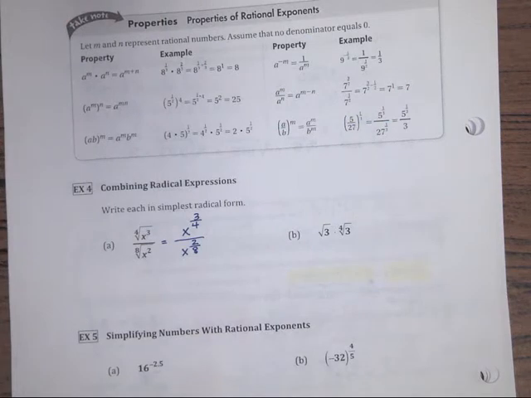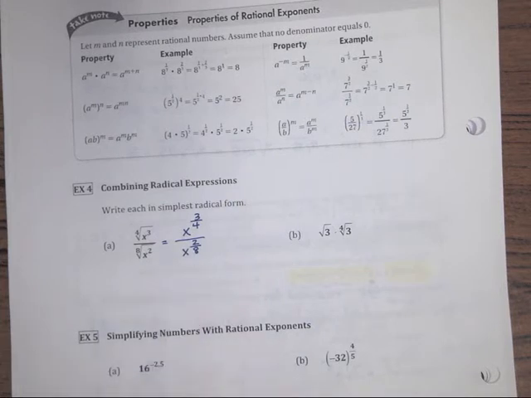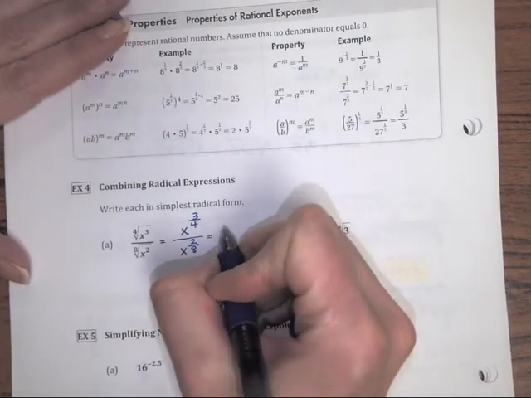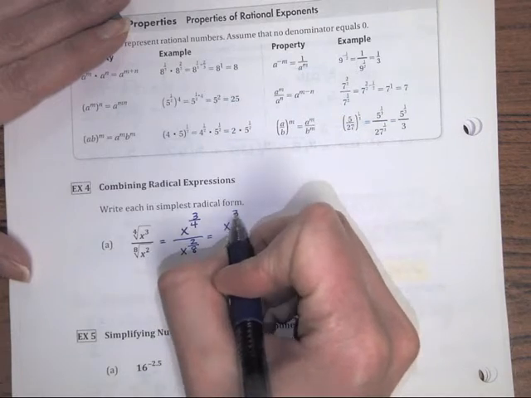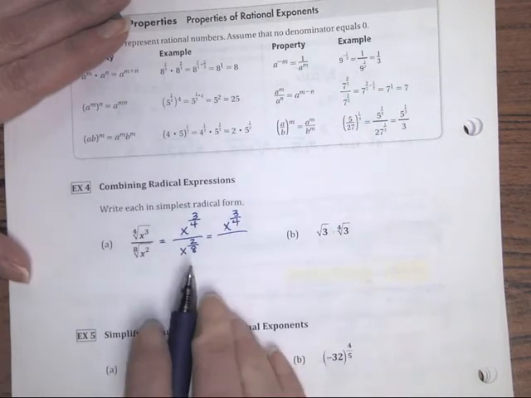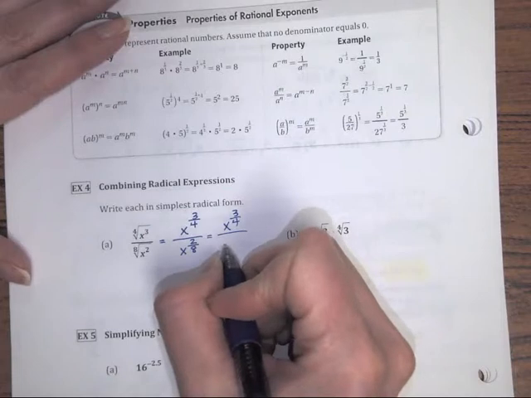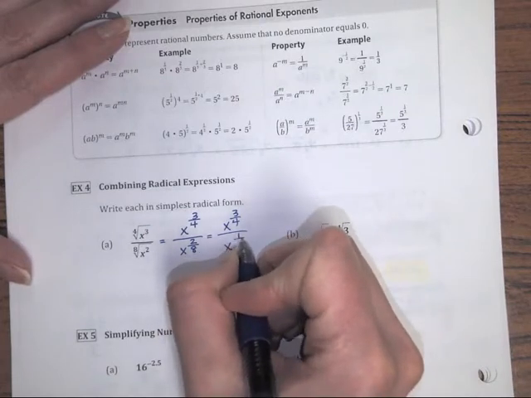Well, you can't... You can, we're going to. Okay. 2/8 is the same as 1/4, right? Yes, we're going to do that, and that is actually one of the things that you'll need to do. So this is x to the 3/4 power, and if we simplify 2/8, this is going to be x to the 1/4 power.